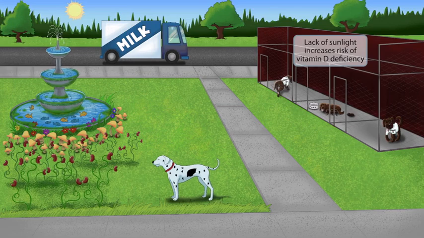While on that thought, did you notice how dark it is in these cages? These dogs aren't receiving adequate sunlight, putting them at high risk of vitamin D deficiency. So in addition to just being a darker person, not going out in the sun at all can also put you at risk for vitamin D deficiency.